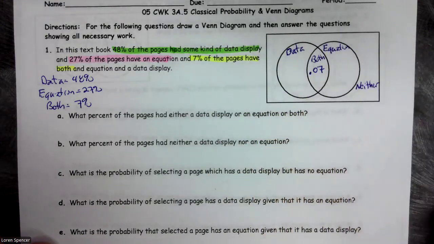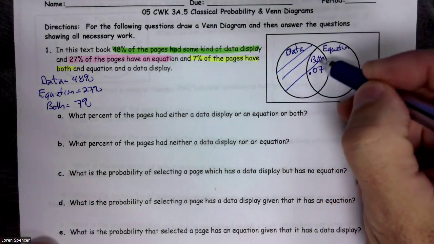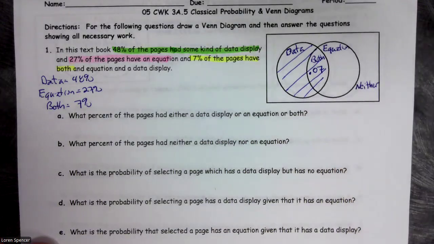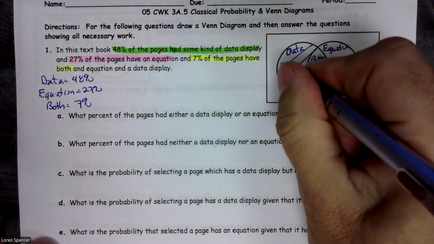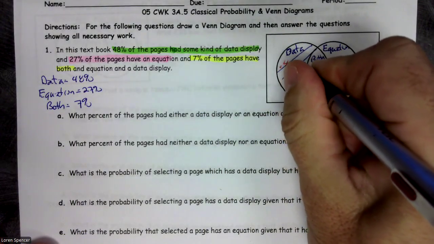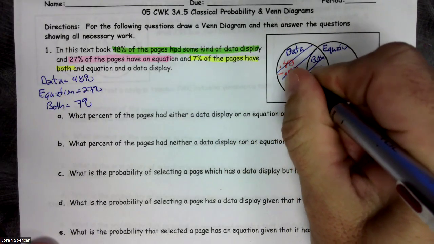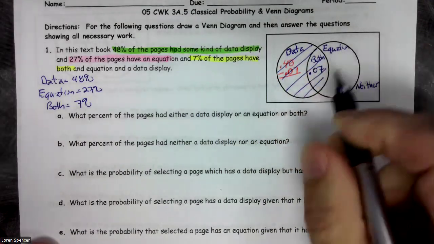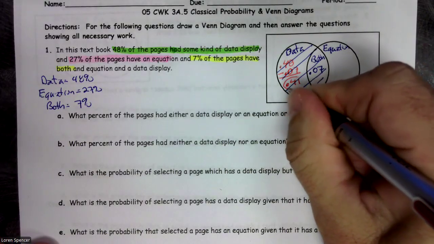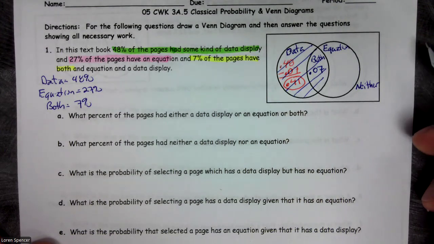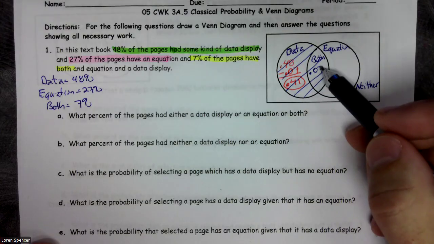My data display, we want to write 48%, but that's actually incorrect because we need to look at this and go, you know what? In the data display part, the data display includes the both. So for the data display, this part right here is not just going to be 48%, it's going to be 0.48 minus 0.07. So minus that overlap, minus the both, which gives us 0.41. All right. So 0.41 is how much is in data only. Now, 48% is data, but 41% is data only, not both.